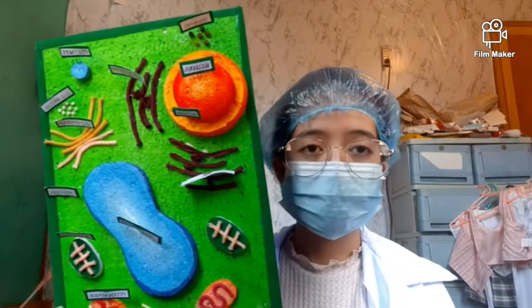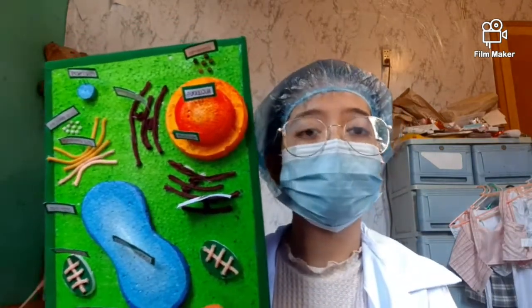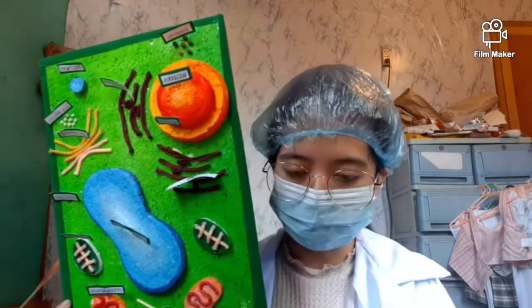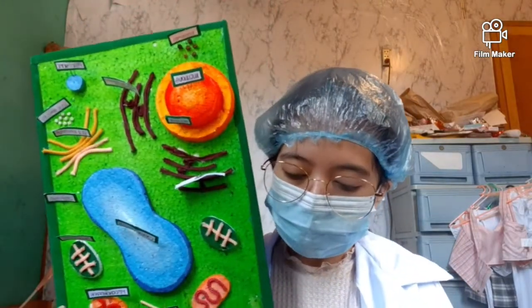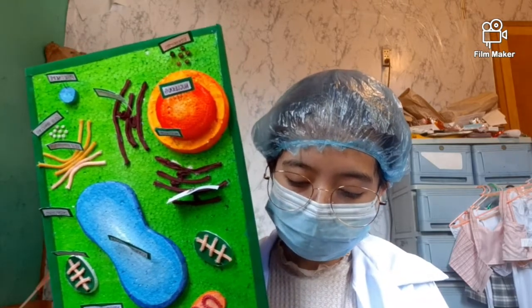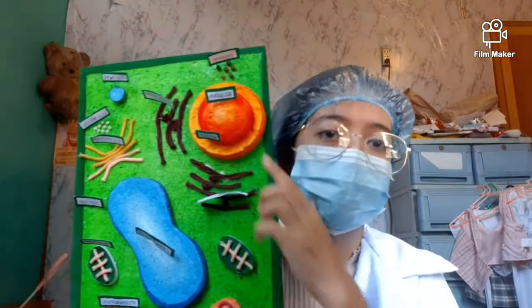Plant cells are the basic unit of life for all plants. It is a eukaryotic cell, which means it has membrane-bound organelles. And of course, it also has its own nucleus.